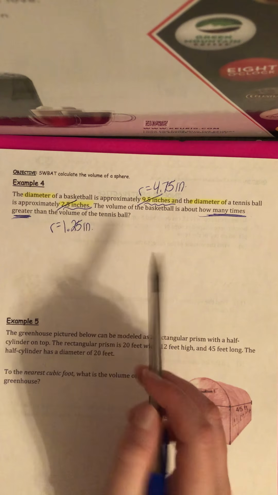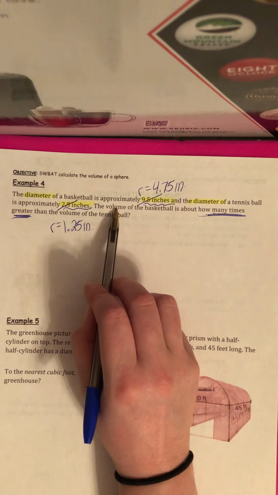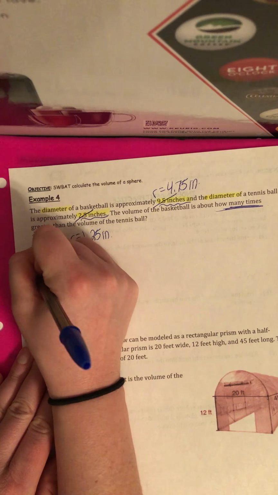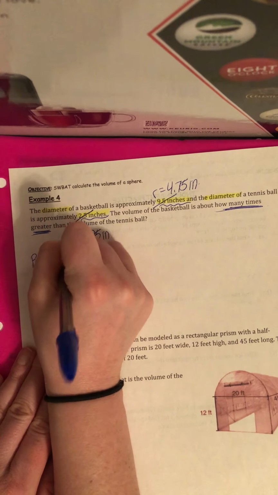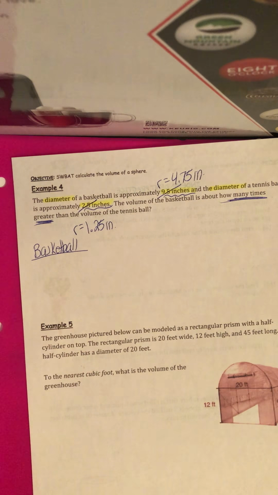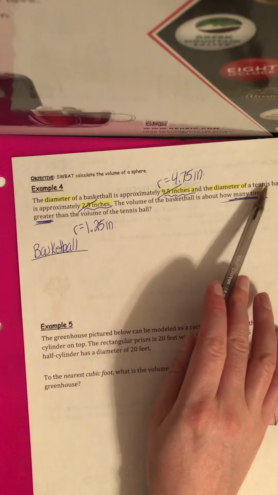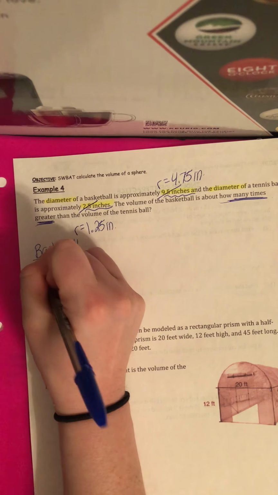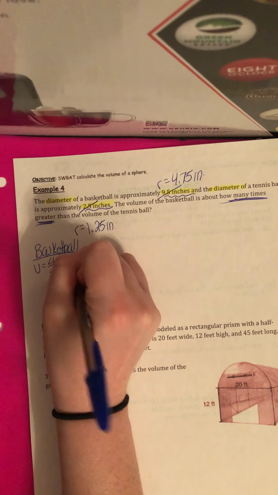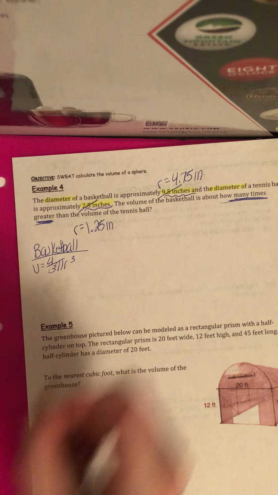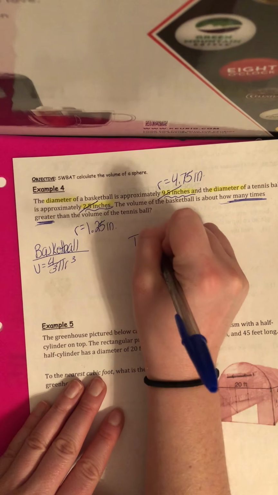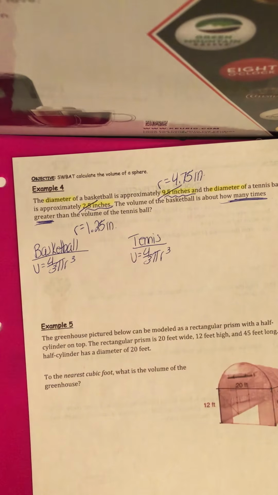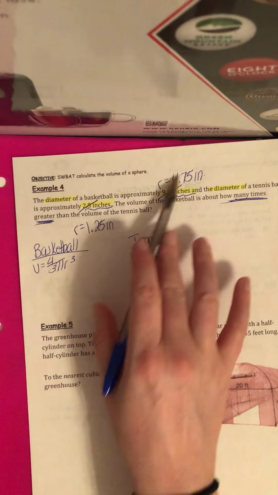First, in order for me to see how many times greater it is, I have to find the volume of the basketball and the volume of the tennis ball. So I'm just going to be crazy with my work here, organize it and label everything. So I have to read into the question. Since I know a basketball and a tennis ball from the Do Now are both examples of a sphere, that's the volume formula that I want to copy down from my reference sheet, and that's 4/3 pi r cubed. Then I'm going to set myself up here for the tennis ball as well, which is also 4/3 pi r cubed. And now I'm just plugging in the radius, which I already found on both.